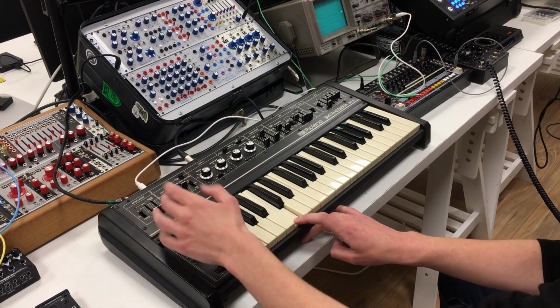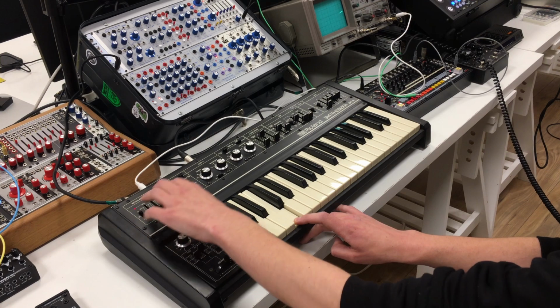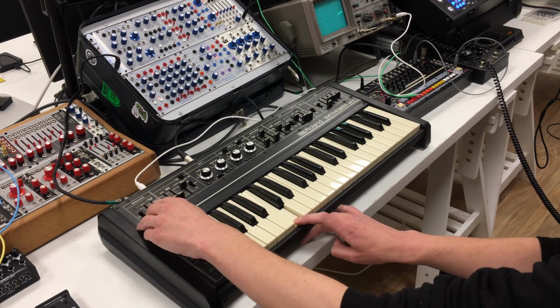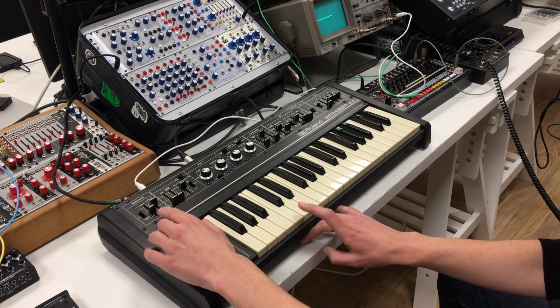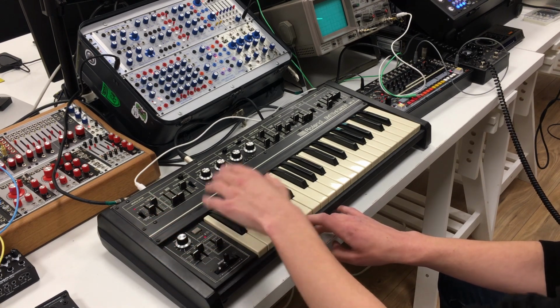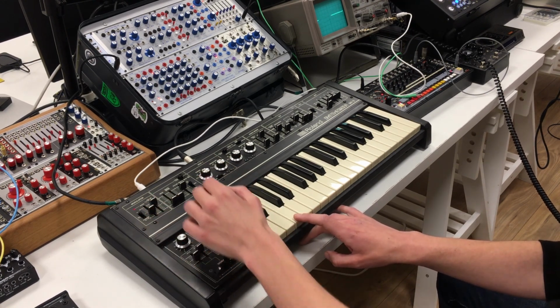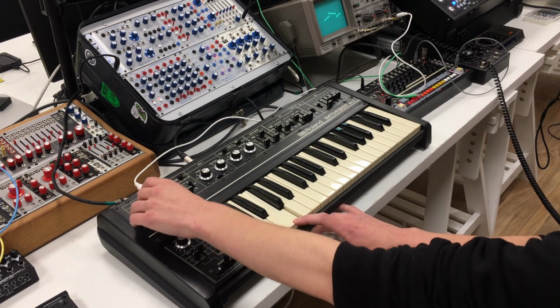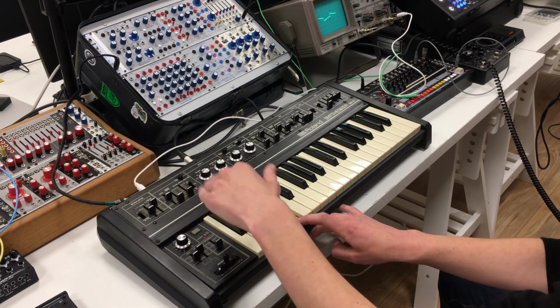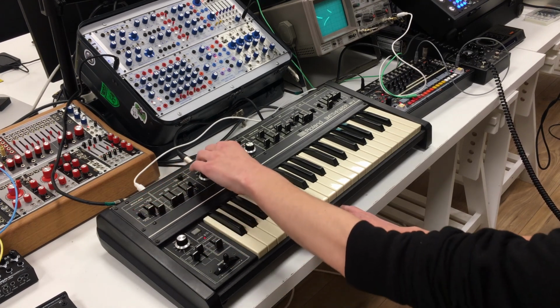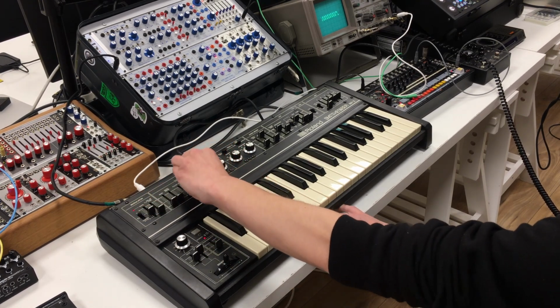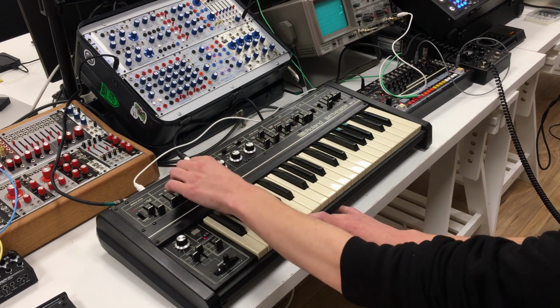You can then modulate that pulse width manually or with the envelope or LFO. It's a delayed LFO, by the way, so we can delay its effects. Of course, not on the PWM, but it works on the mod of the oscillator, vibrato stuff. Then we have an octave select switch. Very nice to use.